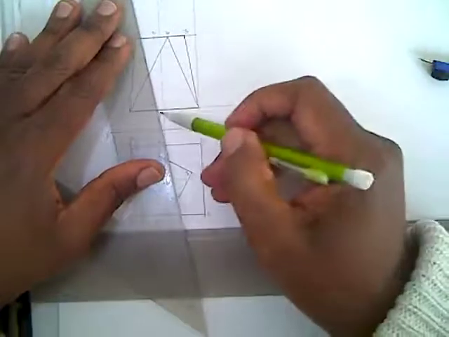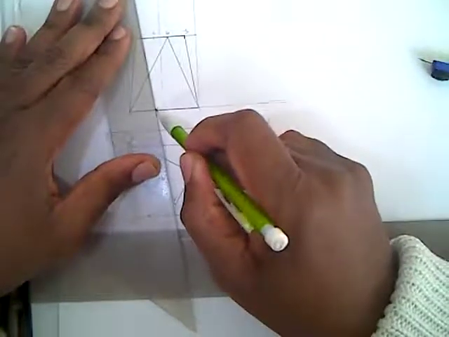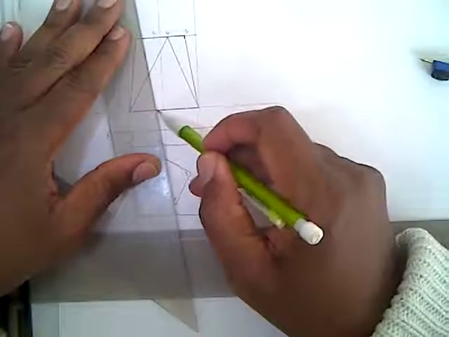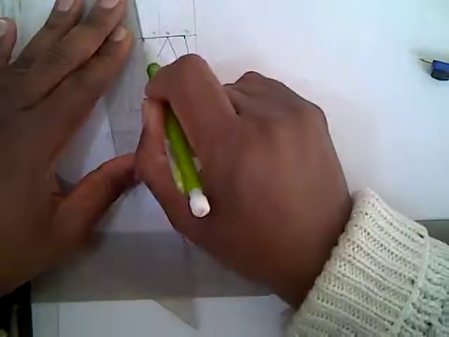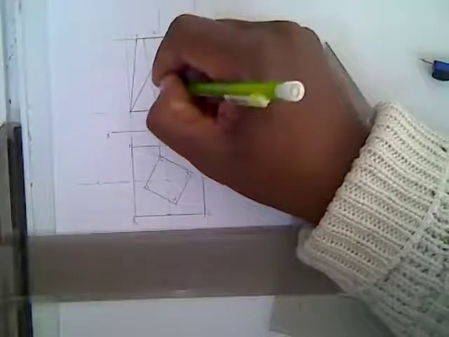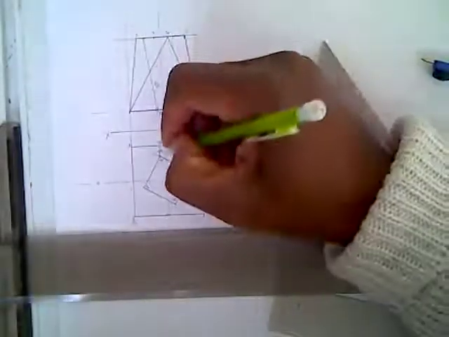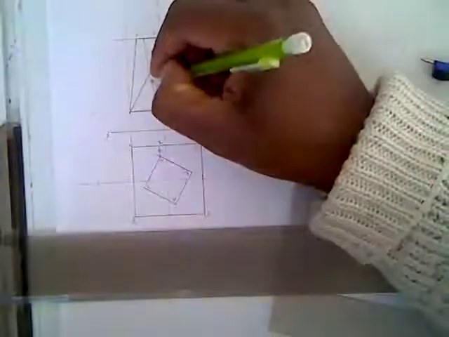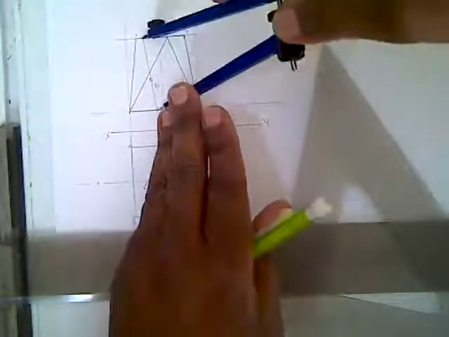I will leave it there and identify it as TL, true length of this line. Maybe I mark it with a 0. I've identified it as the true length of that line, marked 0.